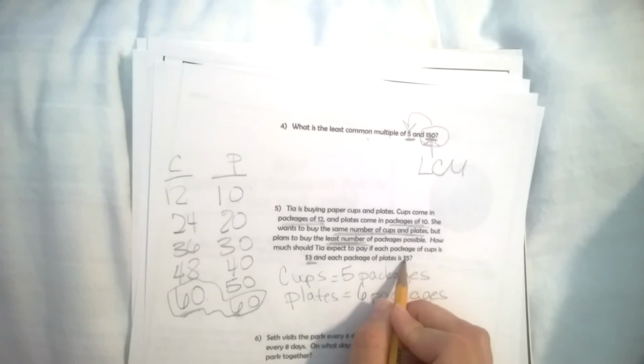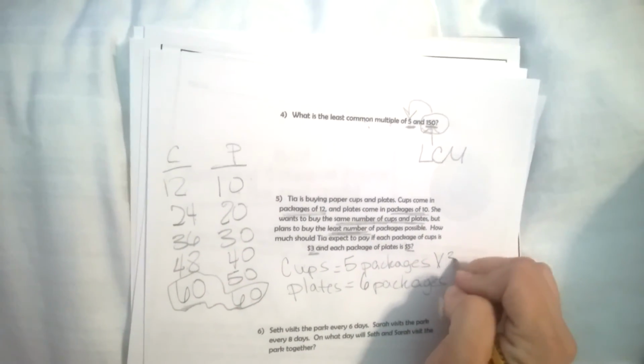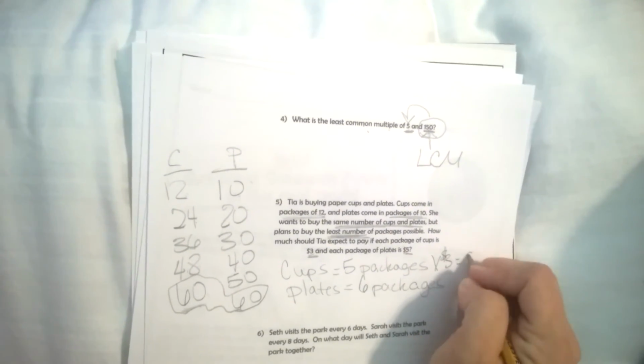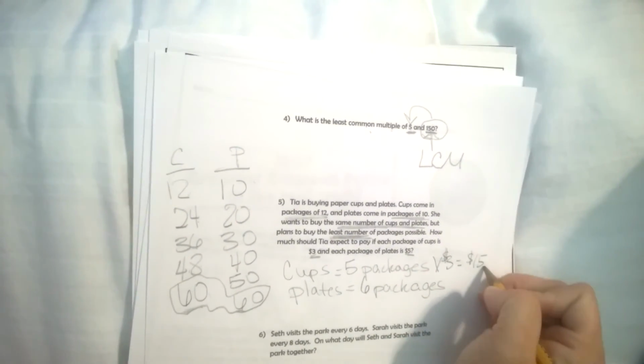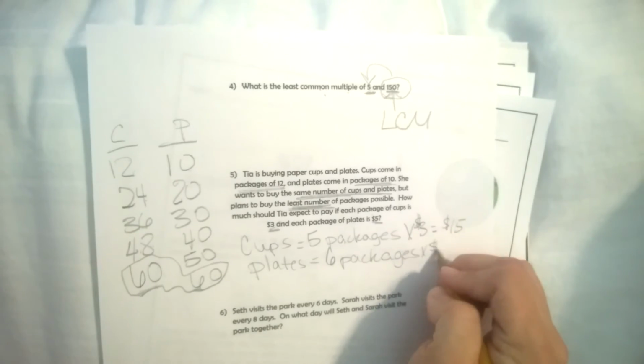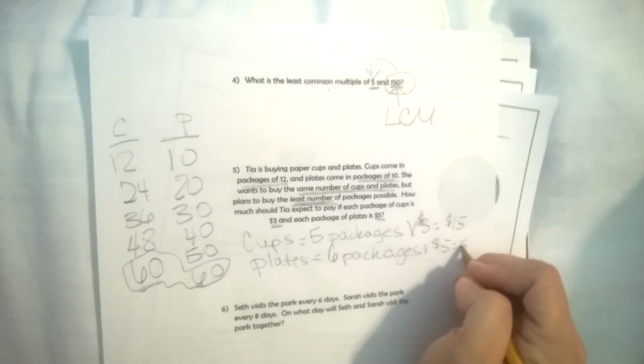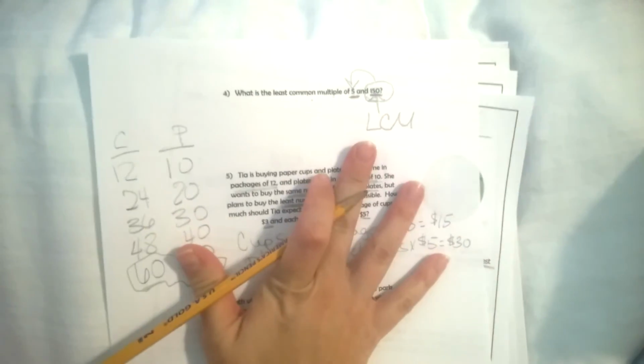And it says, how much should Tia expect to pay if the cups cost $3 and the plates cost $5? Well, if we're buying 5 packages, 5 times $3 per package is going to give me $15 that I'm expecting to pay for the cups. Okay? And then my plates cost $5 per package. So I'm going to multiply that times the $5, and I'm going to expect to pay $30 for my plates.